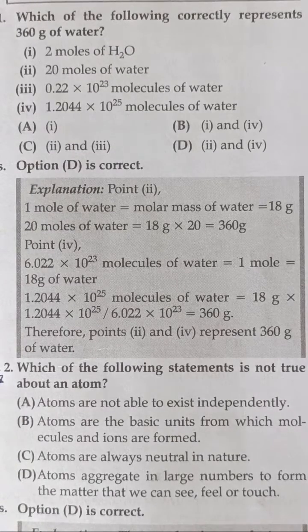Now we will see MCQs from structure of atom, class ninth science. So question number 1 is which of the following correctly.